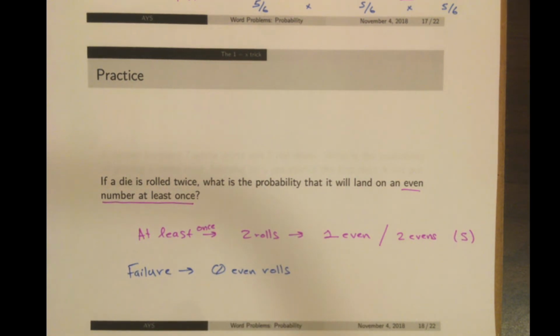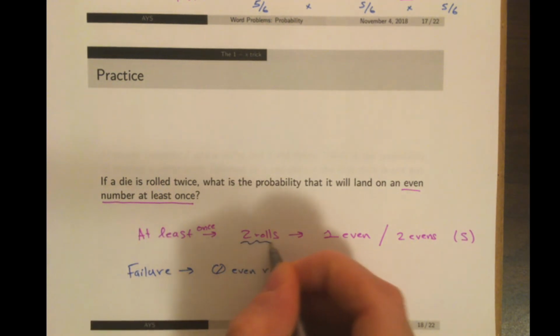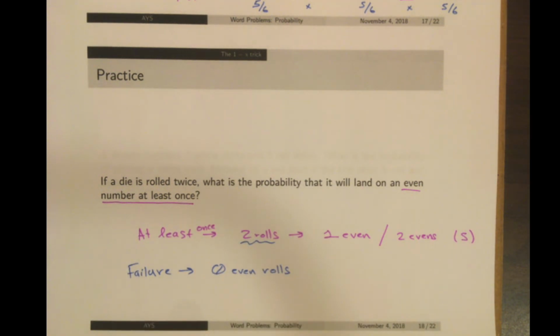And there's only one outcome. If there's 2 rolls, we're either going to have 0 evens, 1 even, or 2 evens. The 1 even and 2 evens, those are successes. The 0 even, that's a failure. So if you wanted to solve this question directly, you'd have to calculate 1 even, and you'd have to calculate 2 evens, and then add those two numbers together, and you'd get the answer. Or we can flip it.